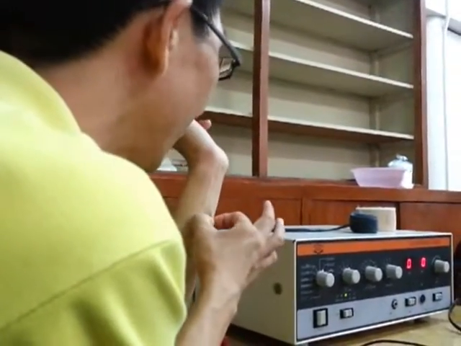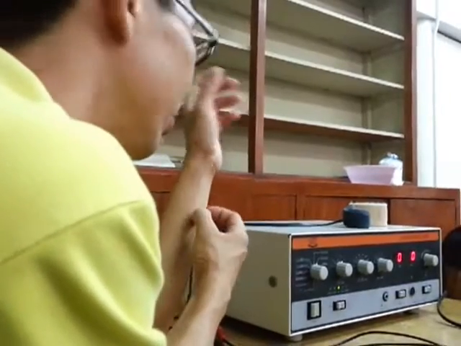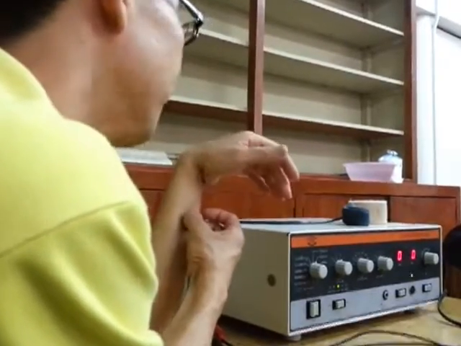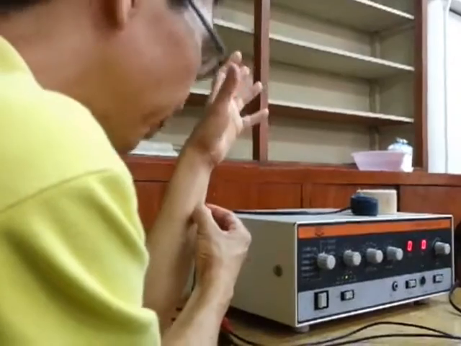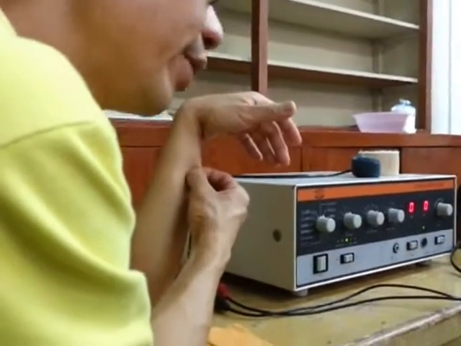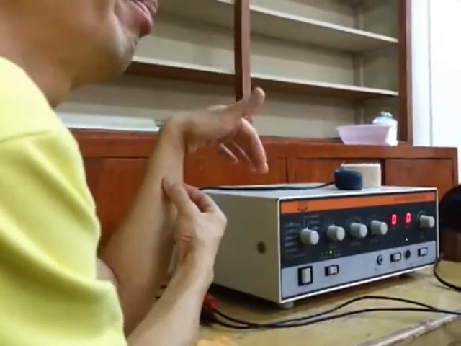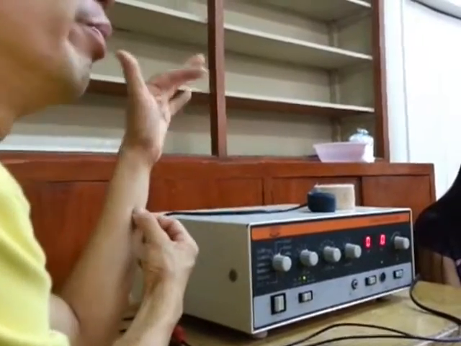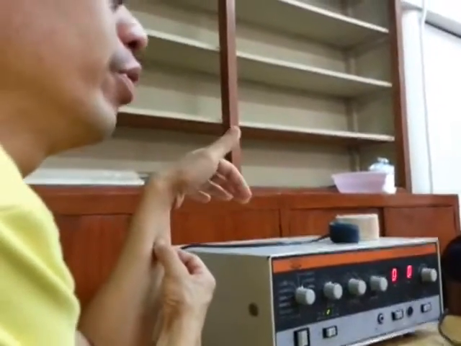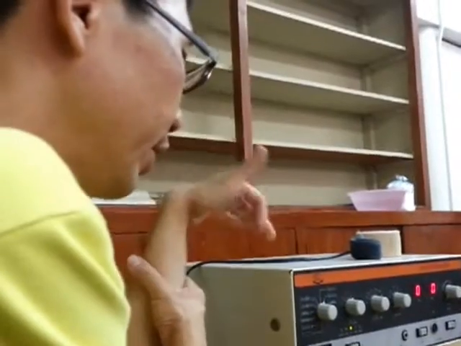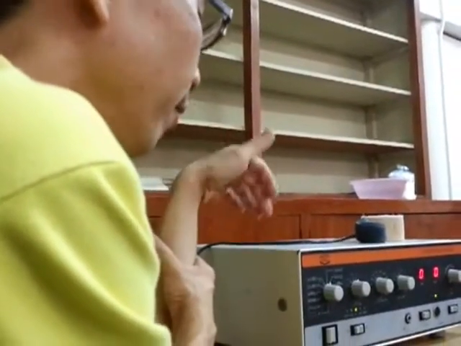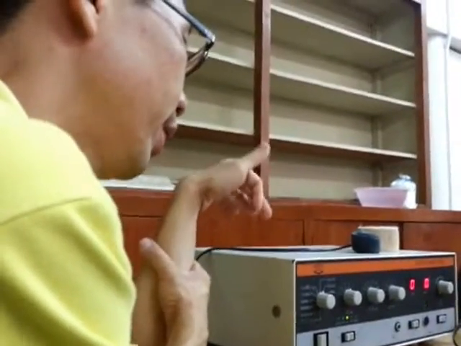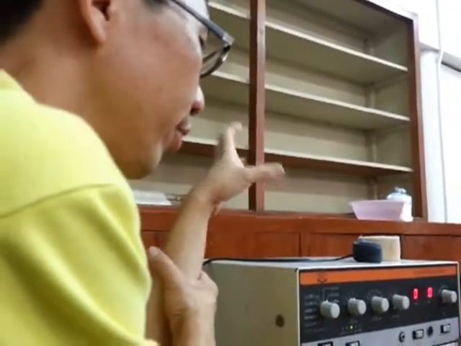So you need to keep the current on longer so that you can let the muscle do its action potential or depolarize. So the pulse duration is longer if denervated. If innervated, the pulse duration can be short or long.